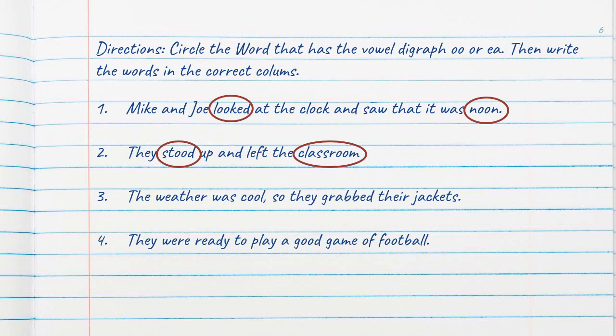Okay, let's continue. The weather was cool, so they grabbed their jackets. Can you identify the vowel diagram? That's right, weather. Weather has a vowel diagram. And the next one? Cool, that's right.